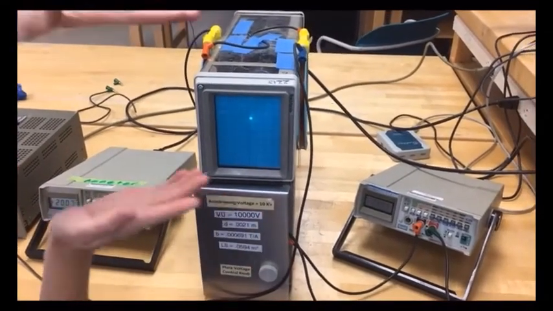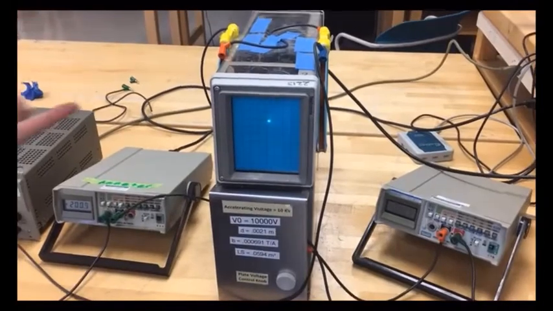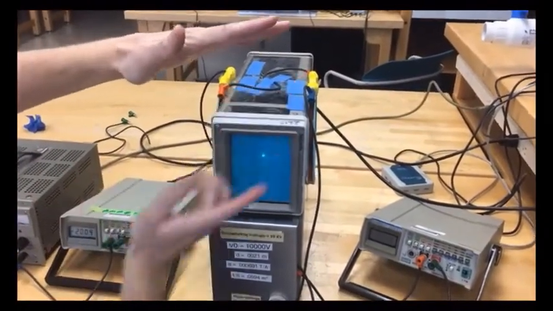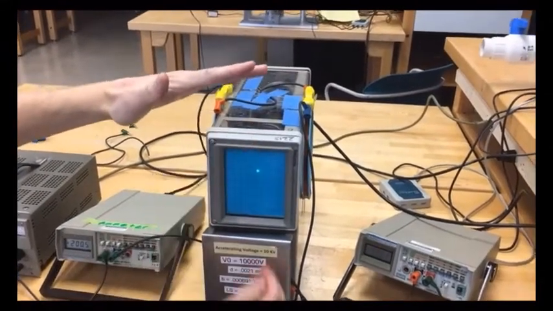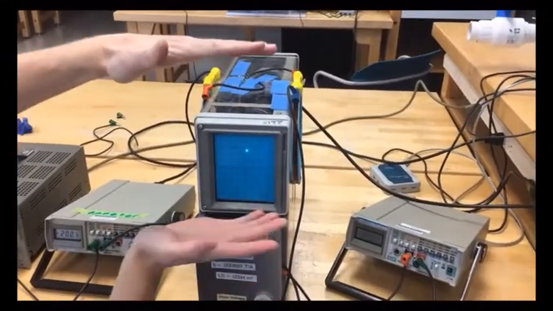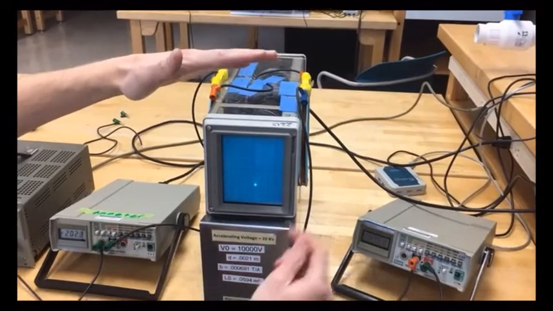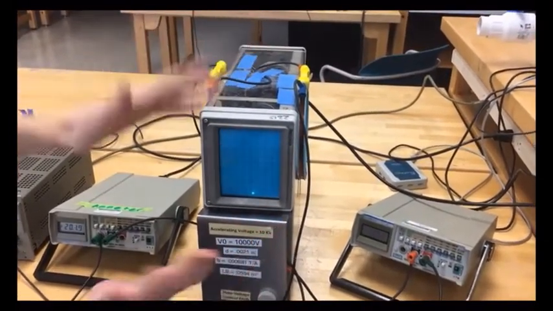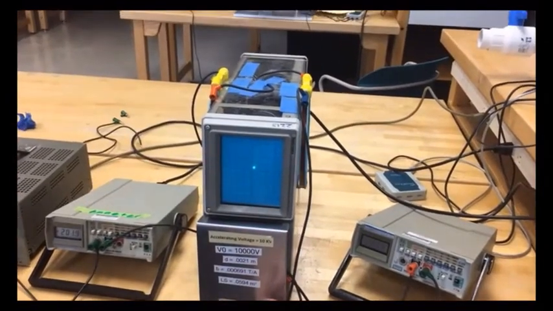So, it's like capacitor plates. Electrons going through are drawn to the positive charges and repelled by the negative charges. It's going to go up if we turn the voltage up, and it'll go down if we turn the voltage down to a negative value. We're basically just flipping the plates, right?